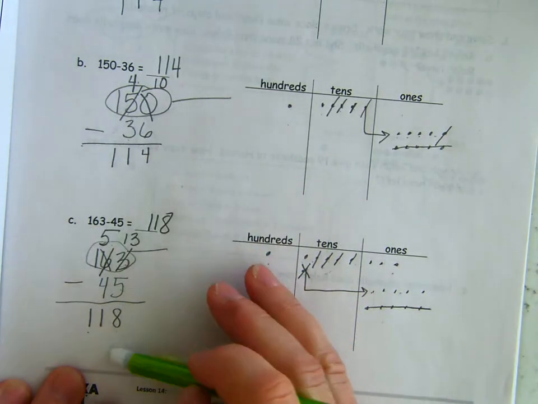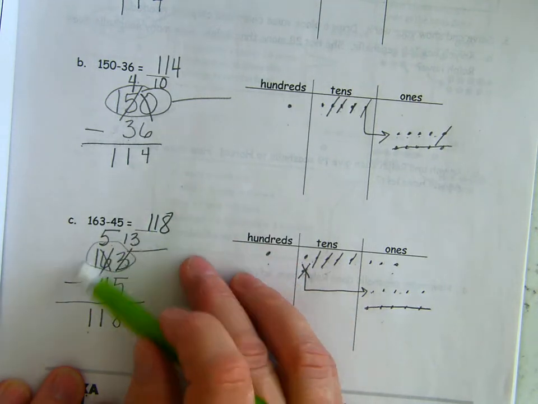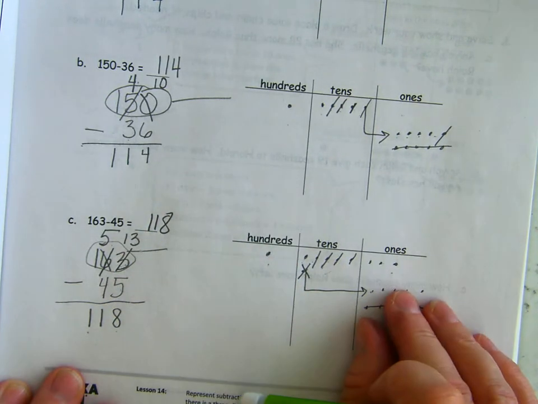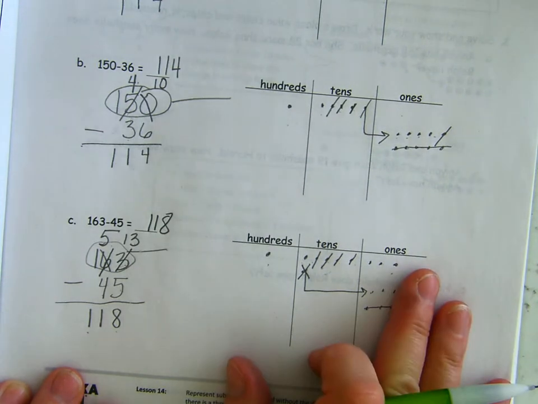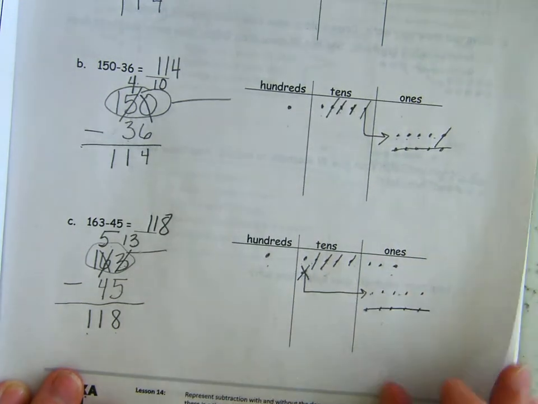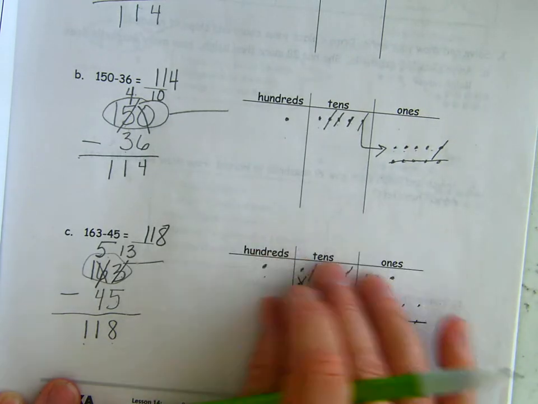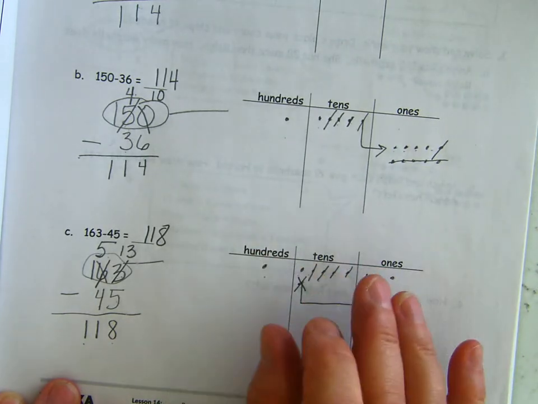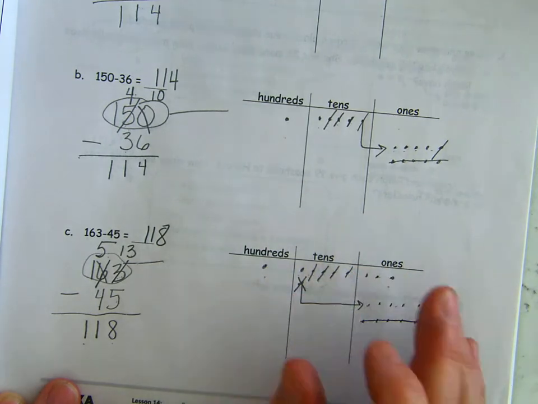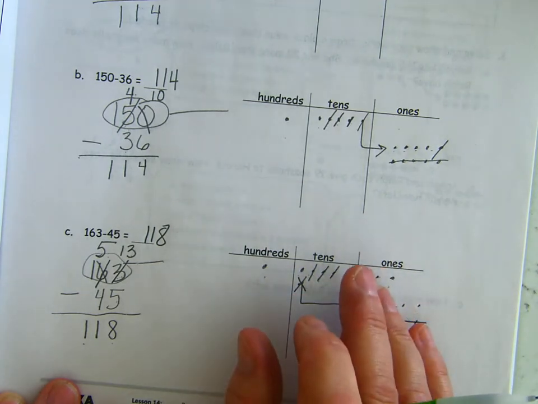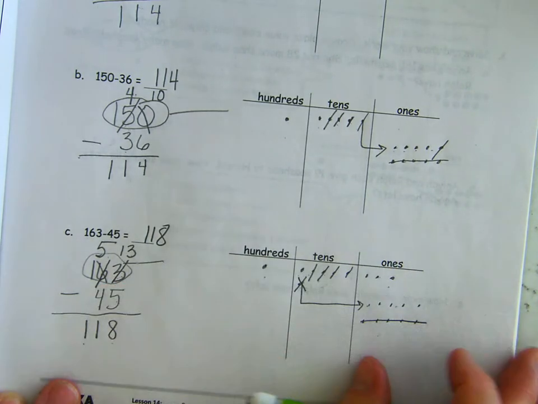So if you're ready to start trying to use the algorithm, you can use the algorithm and then use your place value discs to check. If that makes you nervous, use your place value discs. That's what this strategy is for. Drawing chips is a strategy. If the chips get you confused, go back to using your discs. You need to use a strategy that helps you solve the math.